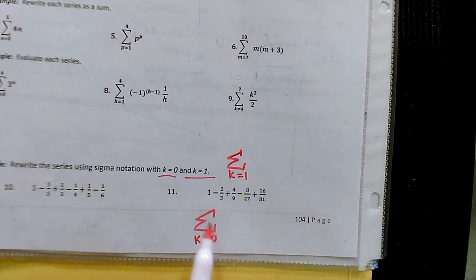All right, so let's think about this one. If we plug in 0 to whatever rule we think of, our first answer should be 1. Then if we plug in 1 into whatever rule we get here, we should get negative 2/3 as the answer. So this is representing the 0 term, the first term, the second, the third, the fourth. So our upper bound in this sigma would be 4.